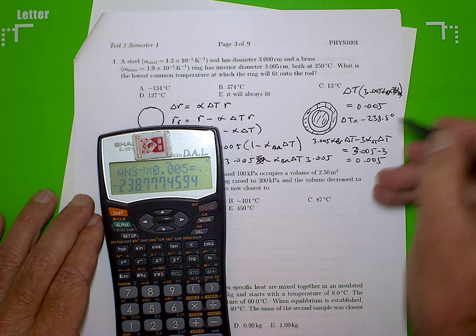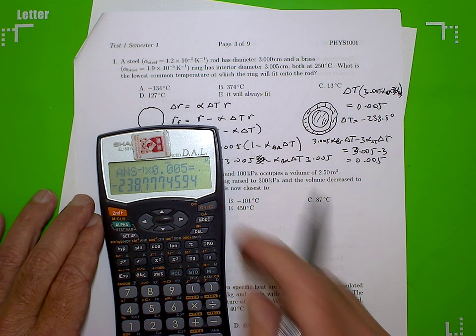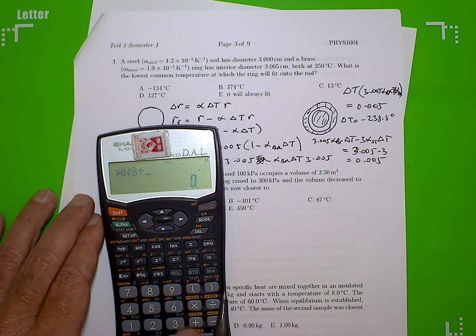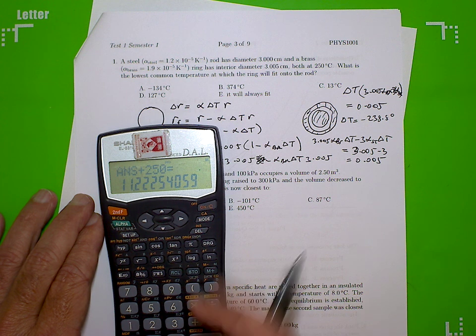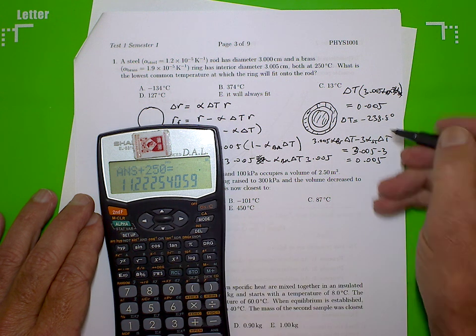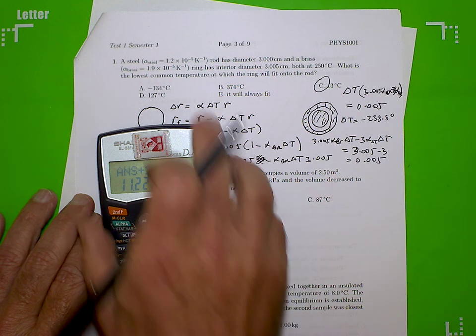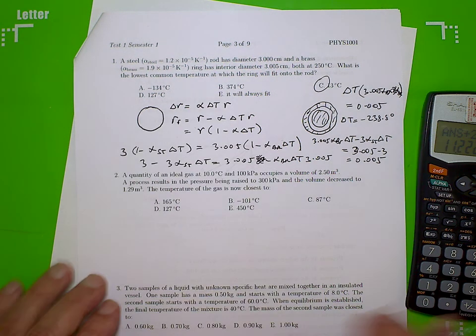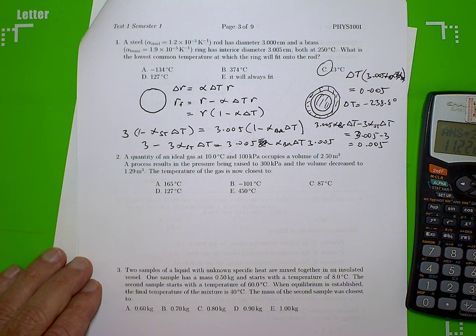Okay, so that's what I get for the change in temperature. So if I add that to the initial temperature of 250, I get 11.22. I think I've done something wrong, but it's close to 13, which will do.